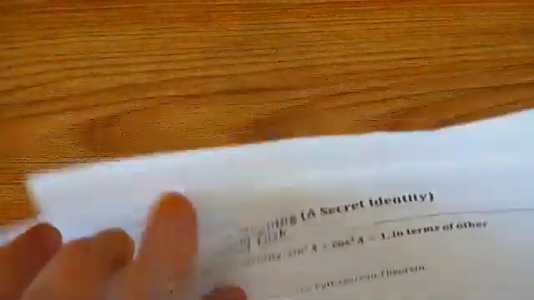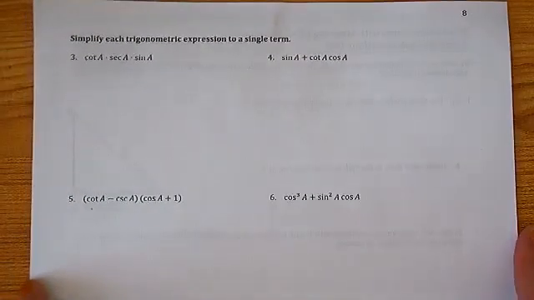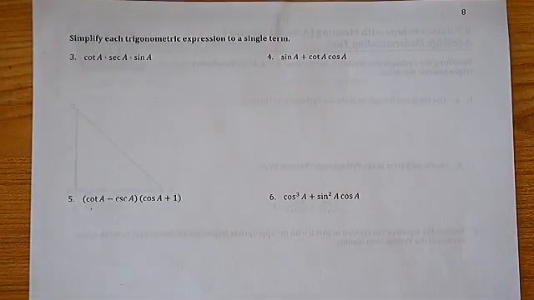Let's get into it. Like I said, we are going to be skipping to 5.7, which on the page that we're starting on is page 8. This is the only page that we are doing today. Here is what we're going to be doing.